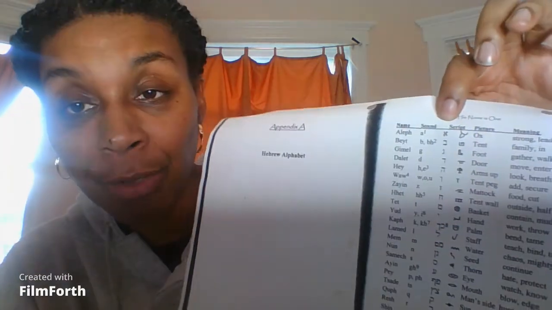This chart has the name of the Hebrew letters in one column. It gives you the sound, and then it gives you the script, how each letter is written in both modern Hebrew and ancient Hebrew. It tells you what the picture is, and then it gives you the meaning.